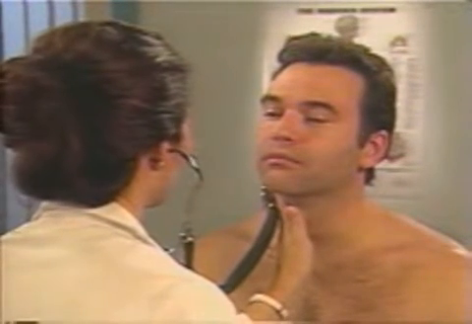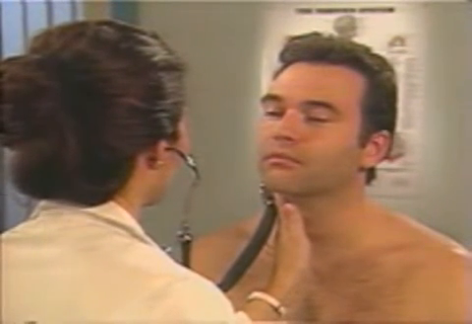Next, have the patient take a deep breath and hold it while you listen to the carotid artery with the bell of your stethoscope. You should not hear any bruits.